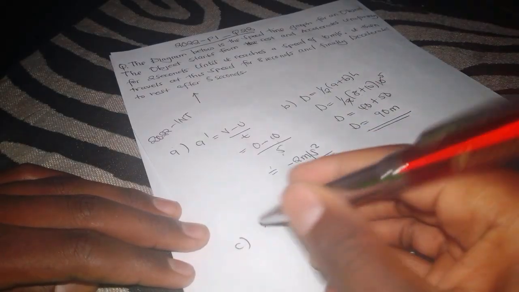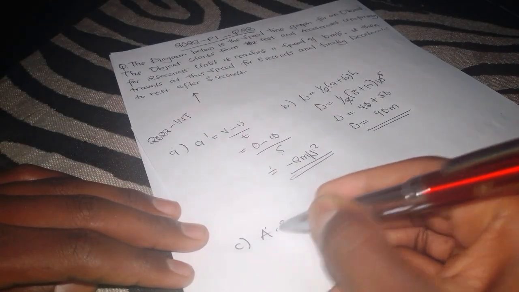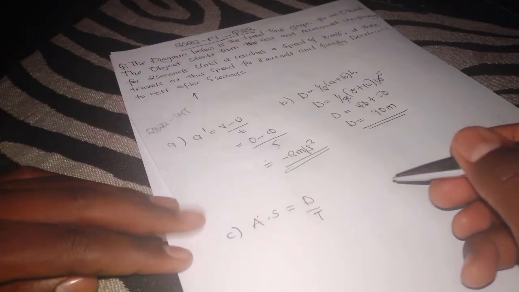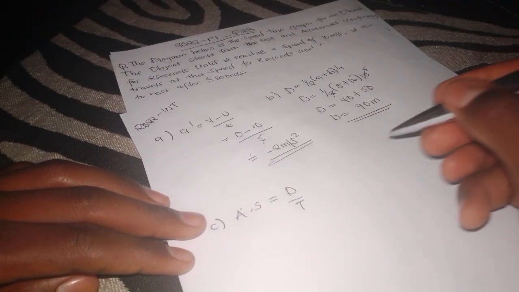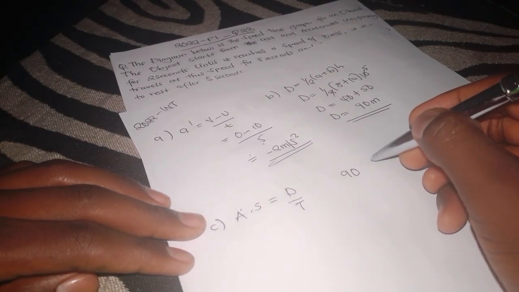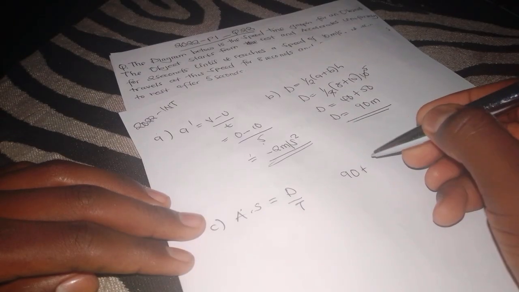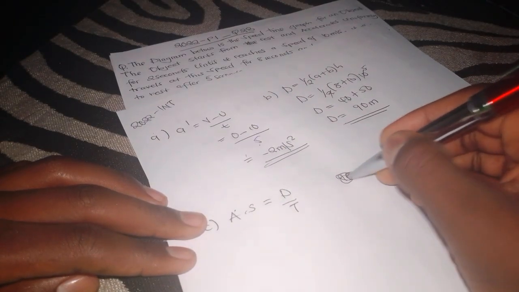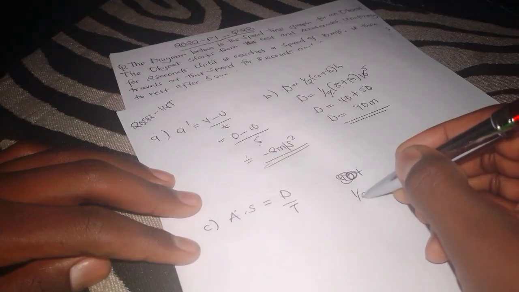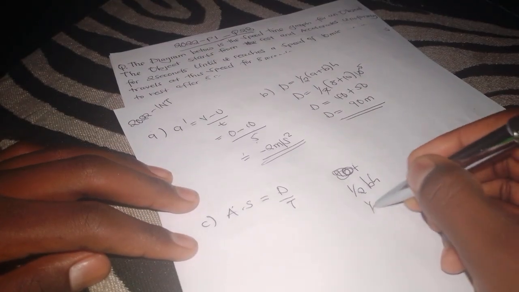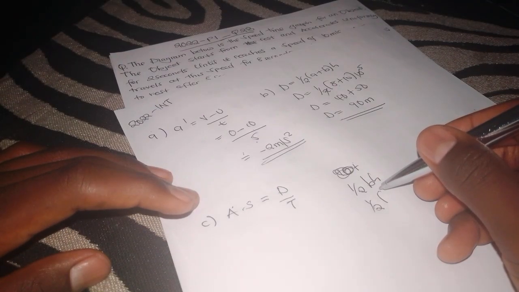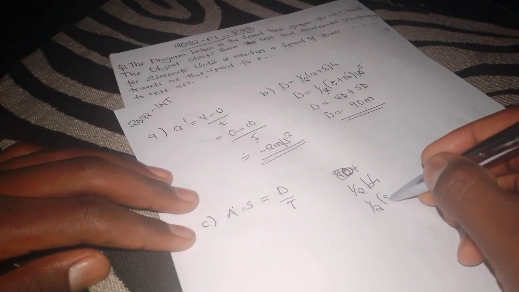So average speed is equal to distance over time. We already have 90, so we're just going to add to it. Let's calculate the distance for the remaining triangle. We say half BH, then half the base is 5, then our height is 10.